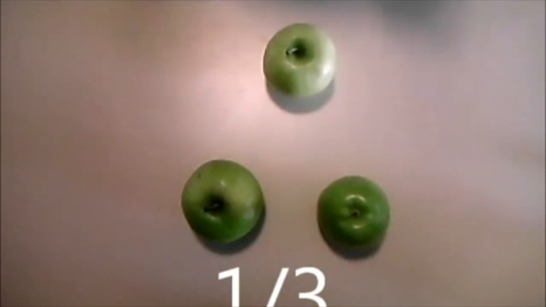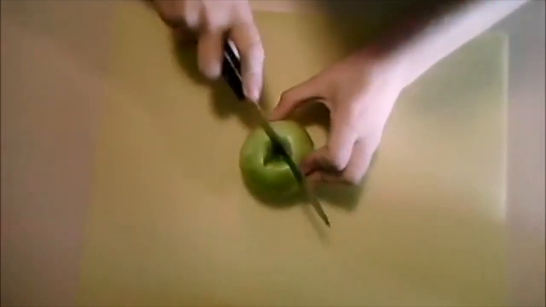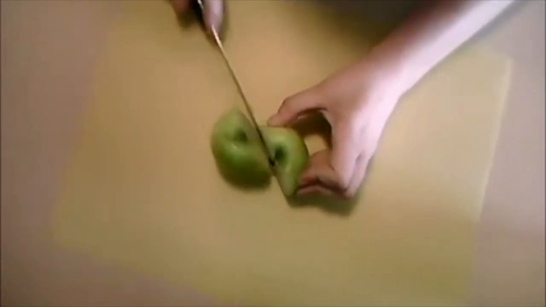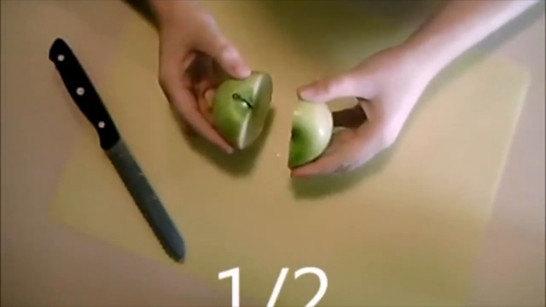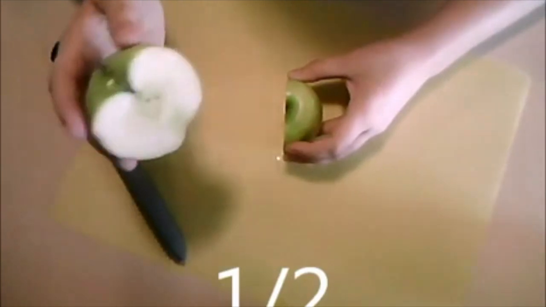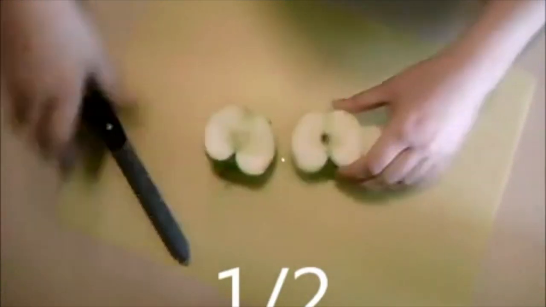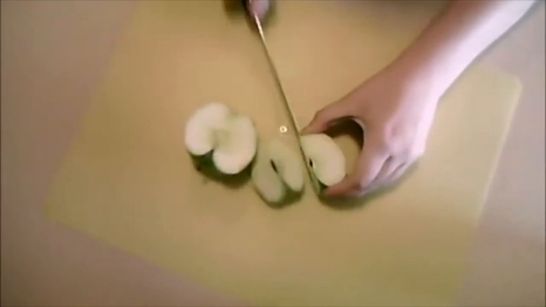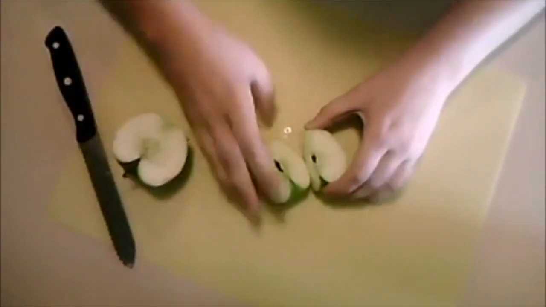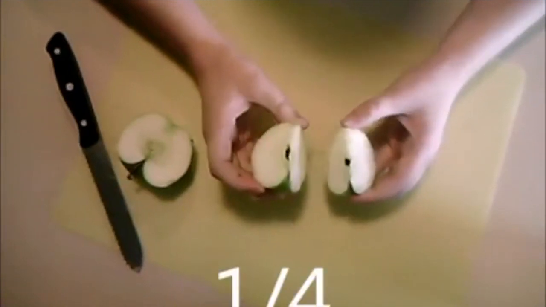Let's try this with 1 apple as our whole. This is our new whole. If we cut this apple in half into 2 pieces, now we have 2 pieces of the whole, so this would be 1/2. You can keep doing this and dividing it into more and more sections. If we divide half into a half, we now get a 1/4.